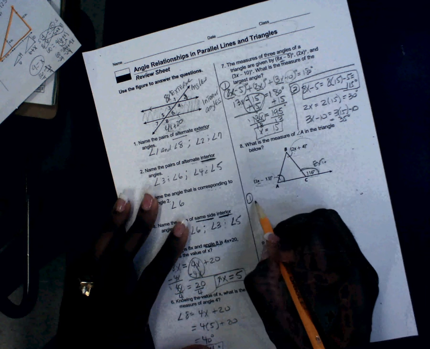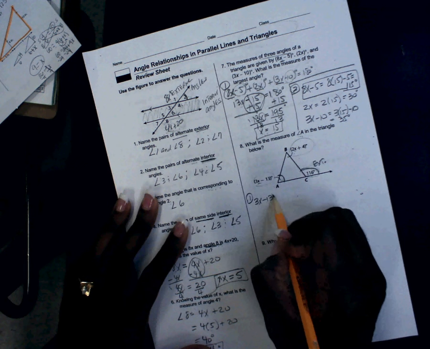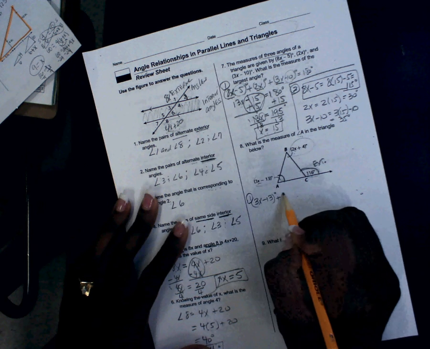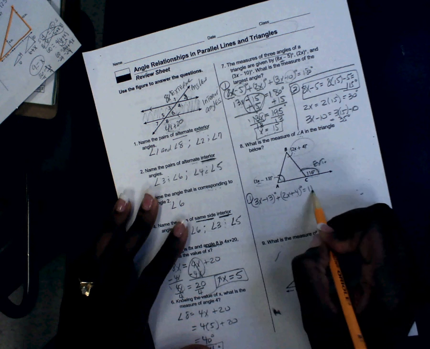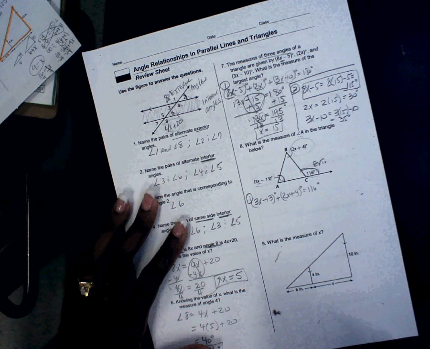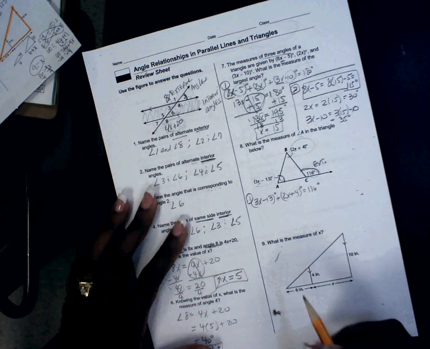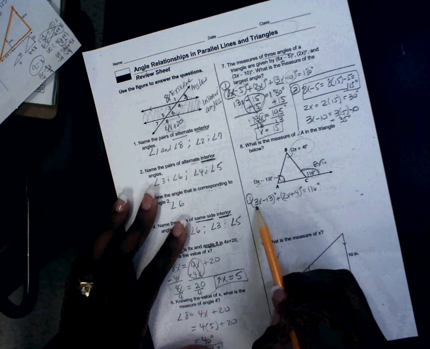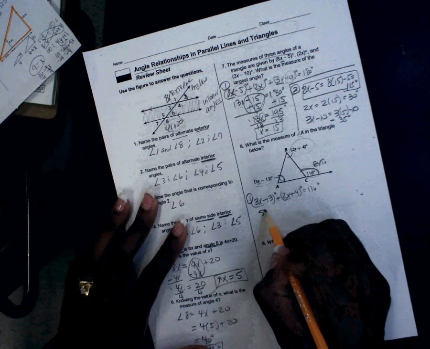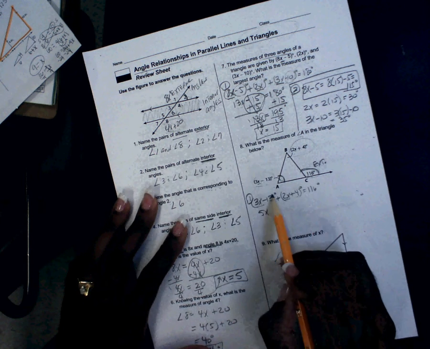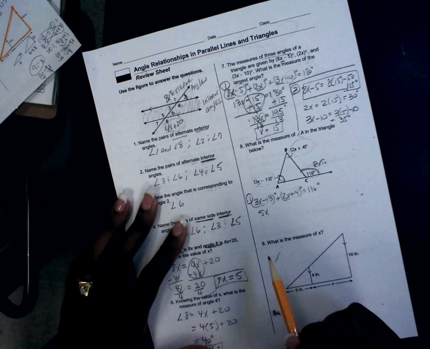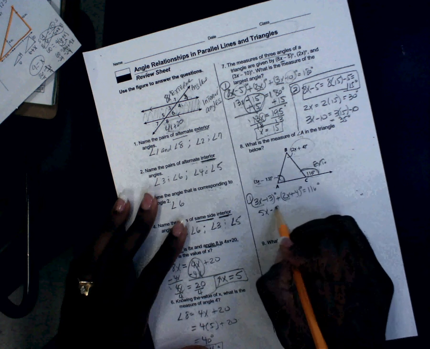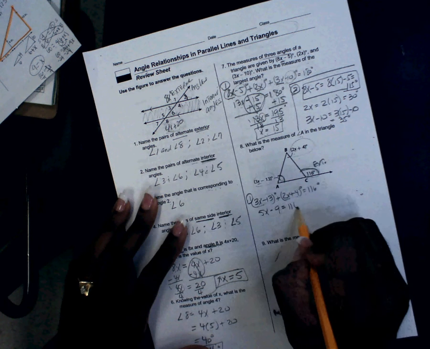So we have 3x minus 13 degrees plus 2x plus 4 degrees equals 116 degrees. Okay, so from there we're going to combine like terms. We have a 3x and a 2x that gives us 5x, and then we have a negative 13 and a positive 4, so that's going to give us a negative 9, and we bring down our equal 116 degrees.